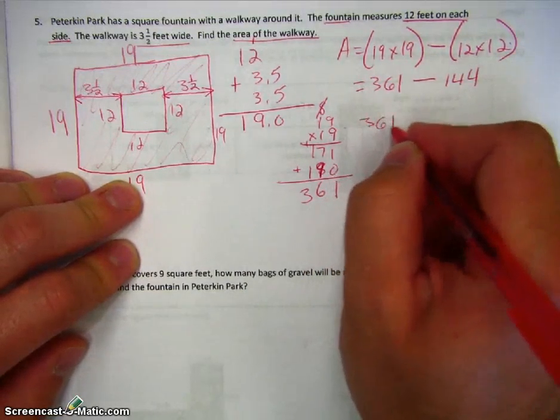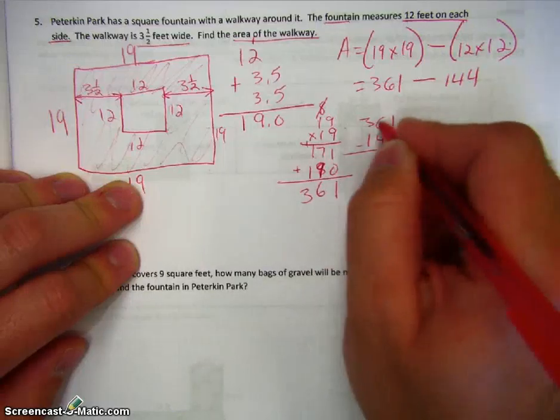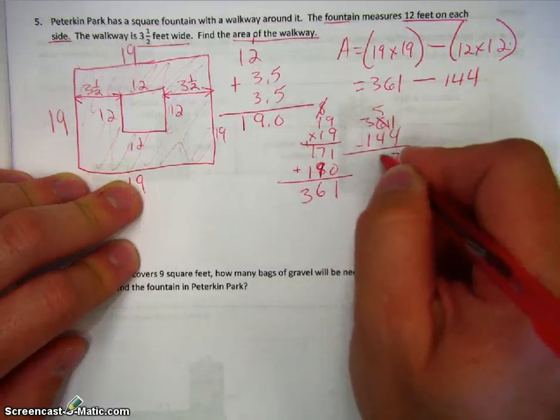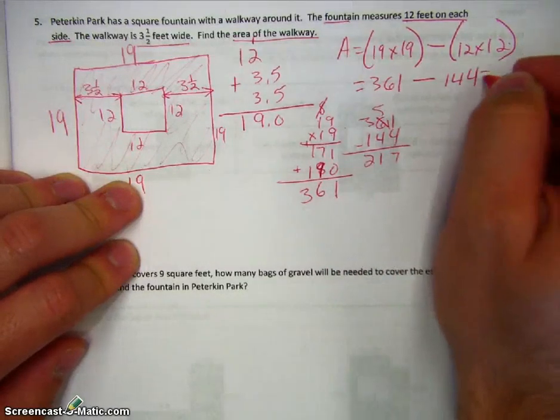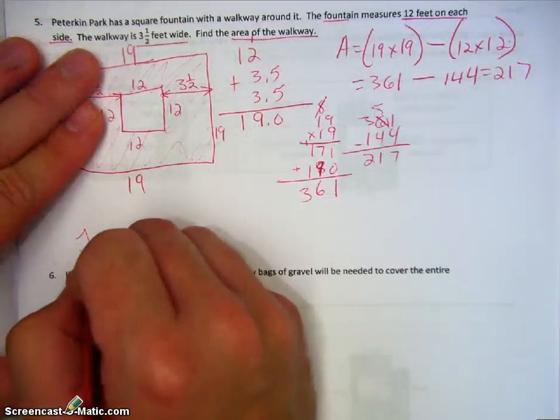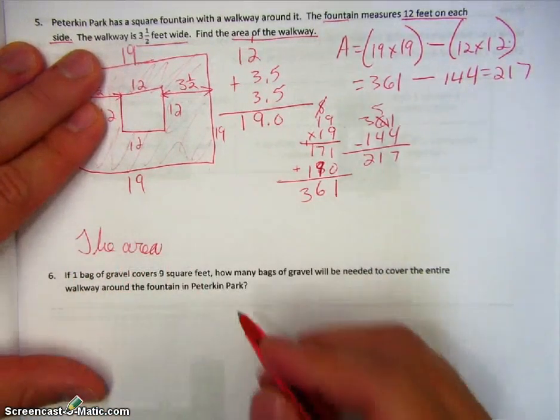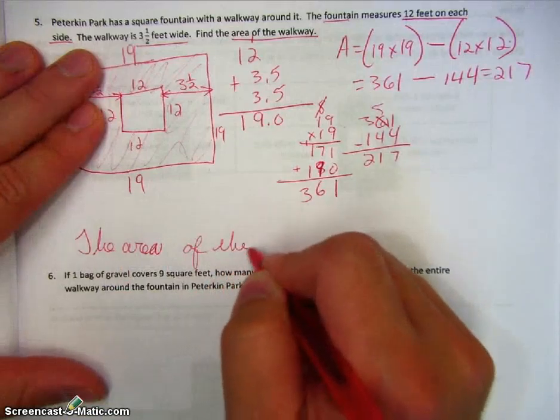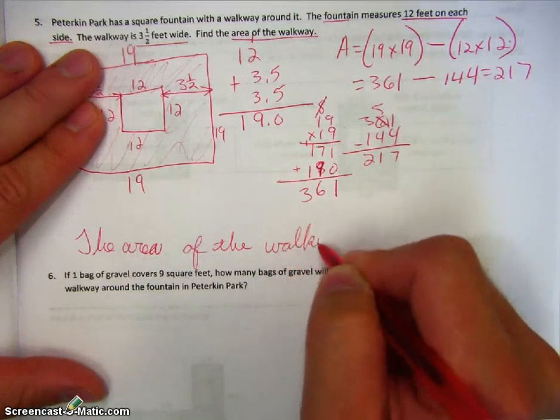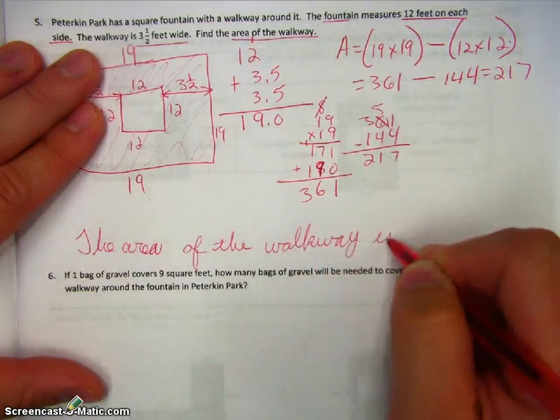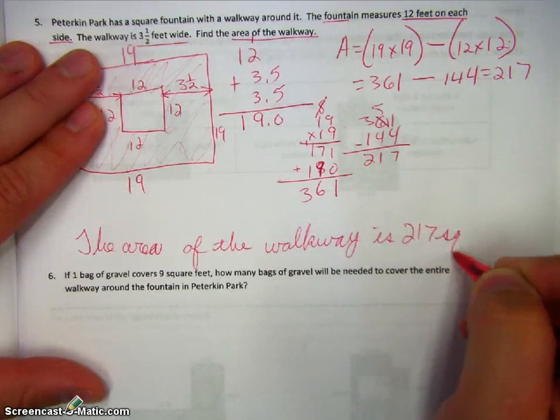Okay, so we subtract that out. We get 217. So the area of the walkway is 217 square feet.